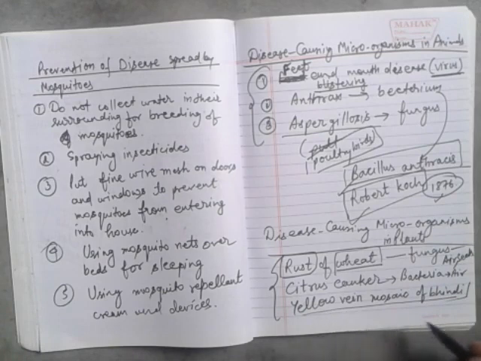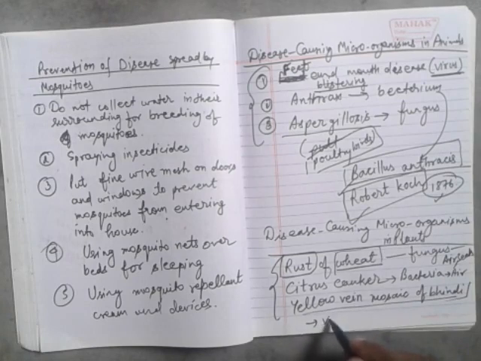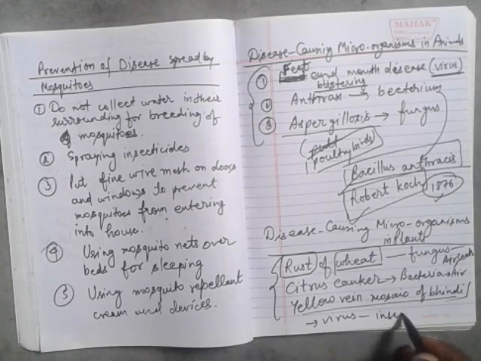And yellow vein mosaic of bhendi is caused by a microorganism called virus, and the carrier or mode of transmission of yellow vein mosaic of bhendi disease is the insect.